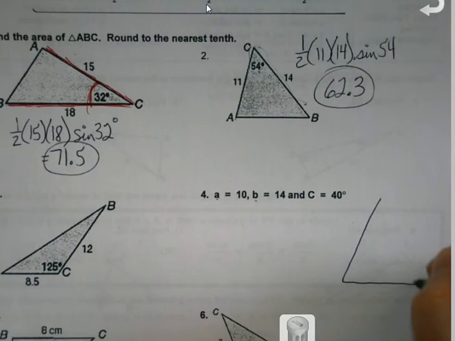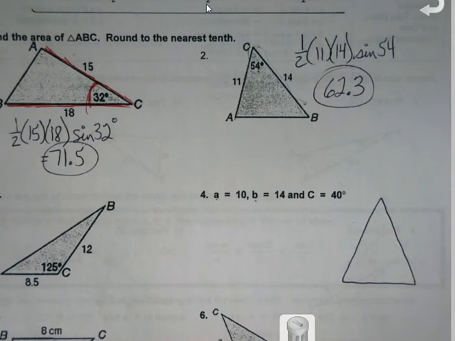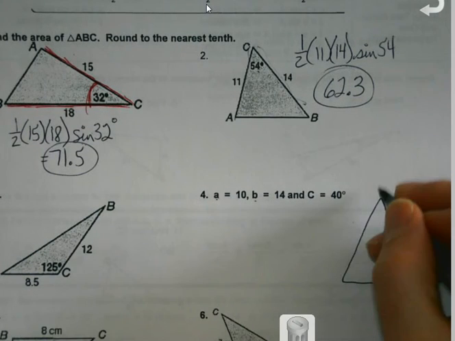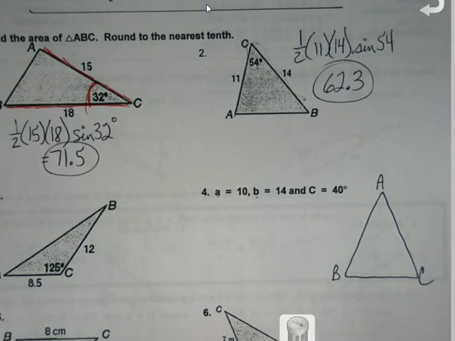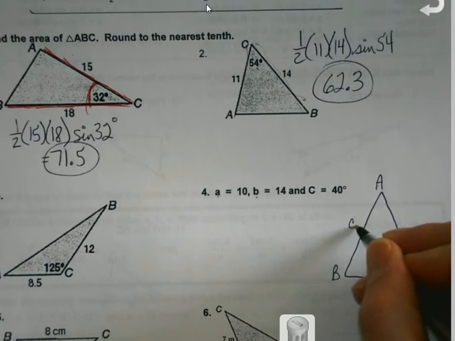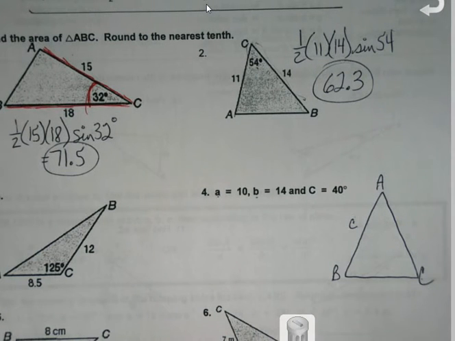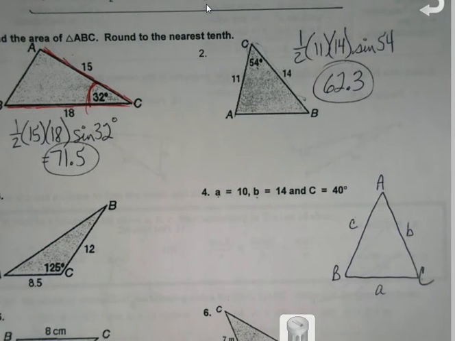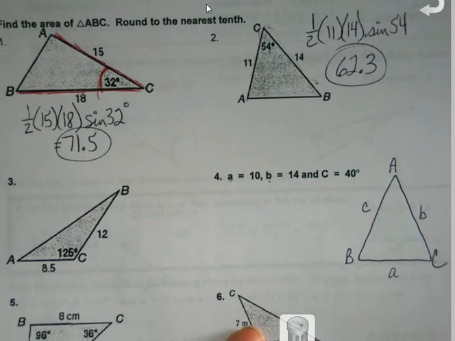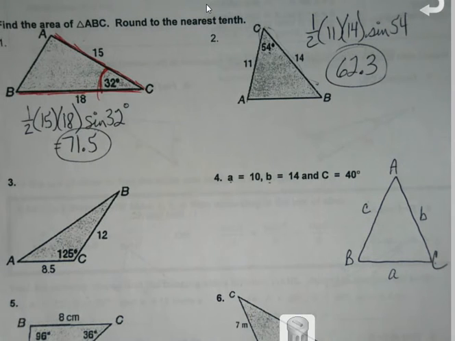So I'm going to go ahead and draw a picture here. You can draw any kind of triangle you want. And I'll label my angles. Whenever you're dealing with a triangle, an angle and its corresponding side will always be opposite of each other. So sometimes if you're just given letters and you're trying to figure out, okay, what do I have and what do I need, this is a basic setup that you can work with every single time.